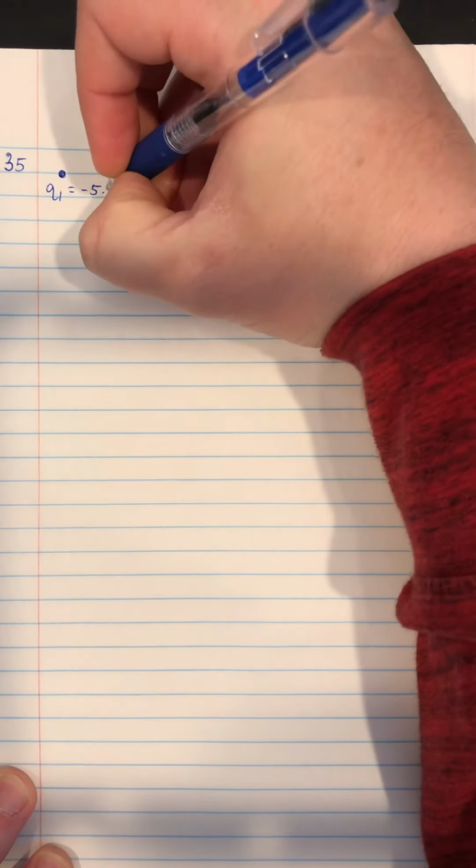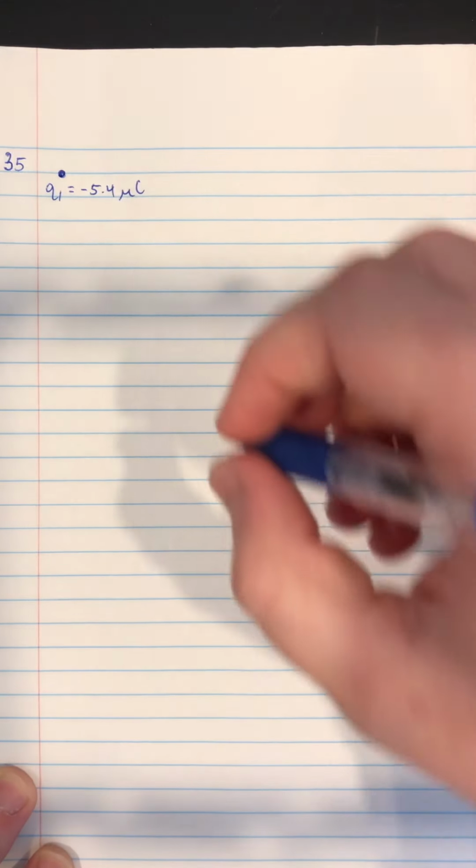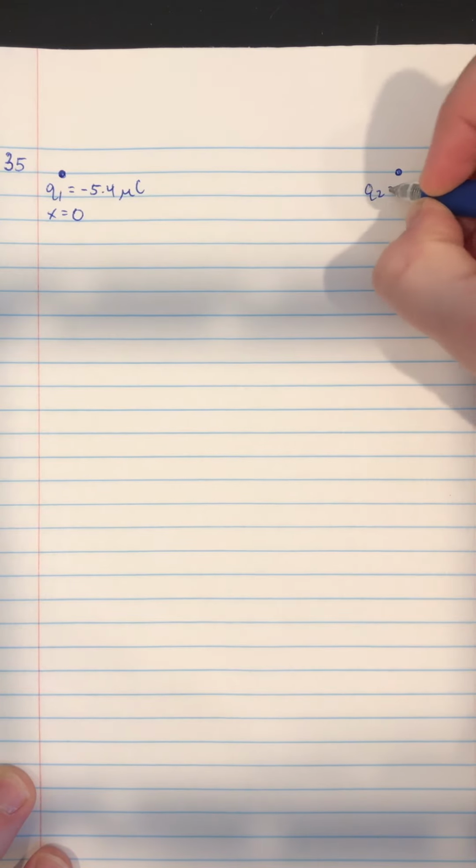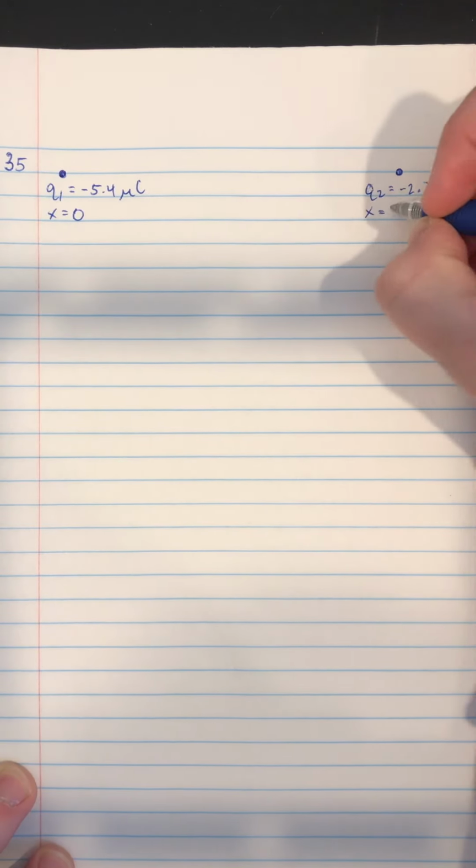So we want to go back to our example problem, where we had Q1, which was negative 5.4 microcoulombs at the origin, so at x equals 0. We had Q2 all the way out here, and Q2 was negative 2.2 microcoulombs, and it was at 1 meter.